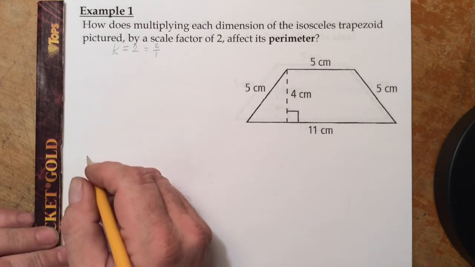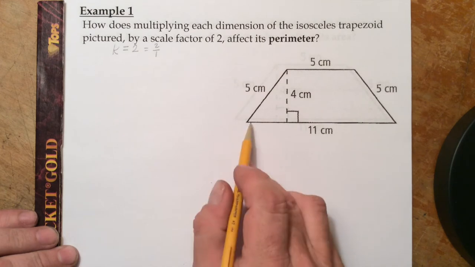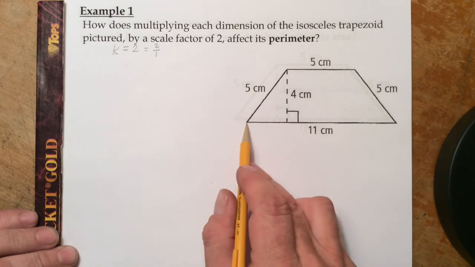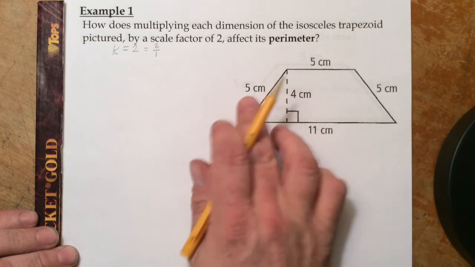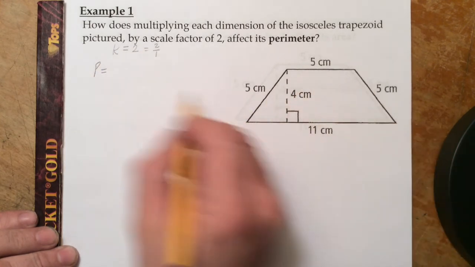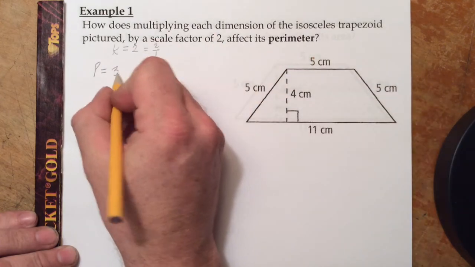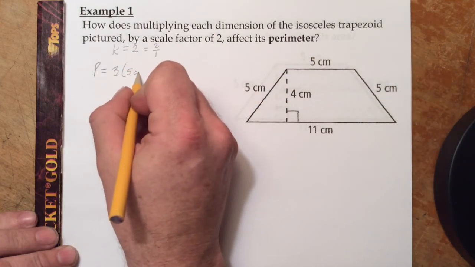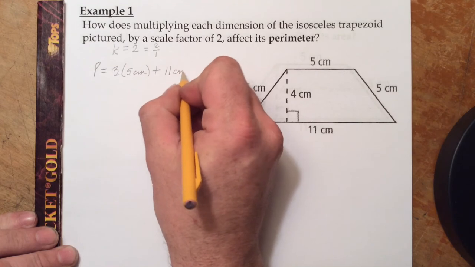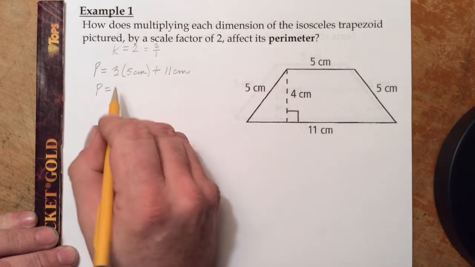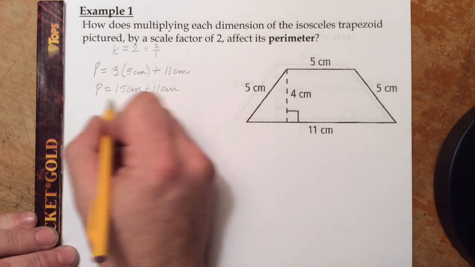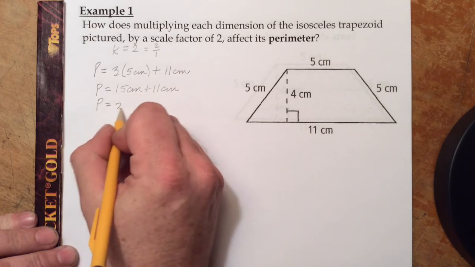The first thing you do is find the perimeter of the original figure, which means we're going to add all the sides up. We're not going to ignore the 4. And so 11 plus these 3 sides, of course they're all 5, so we can be smart about it. The perimeter is 3 times 5 centimeters, plus the base, 11 centimeters. 3 times 5 centimeters is 15 centimeters plus 11 centimeters. So the perimeter then is 26 centimeters.